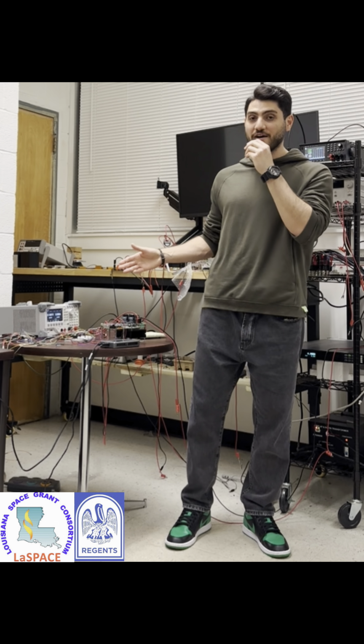As you can see, I have my testbed here, but before diving into my testbed, I would like to give an overview of the problem I'm tackling here. As a case study, I have a DC-DC converter. Actually, I have a buck converter here. But what is a DC-DC converter?